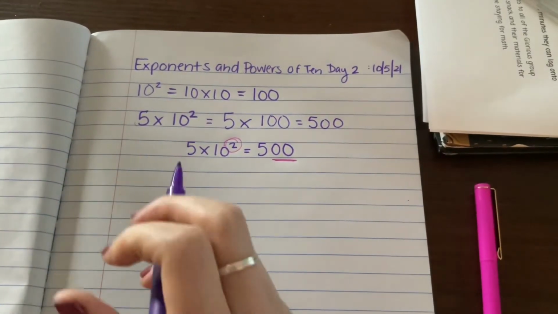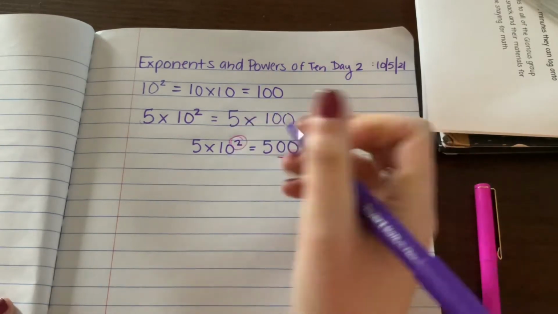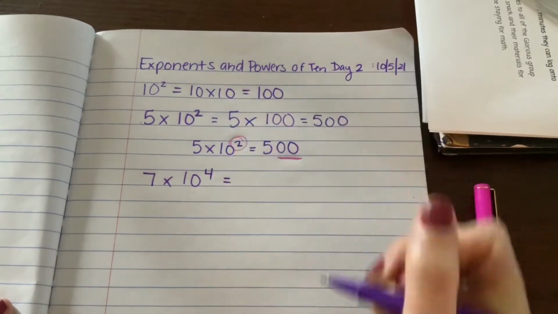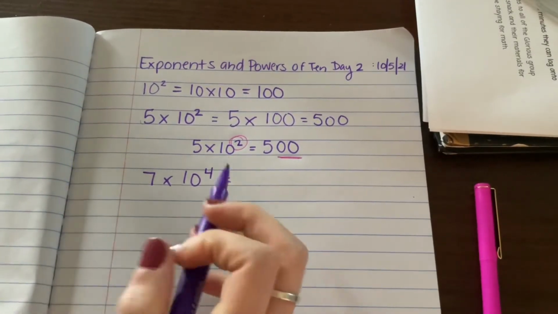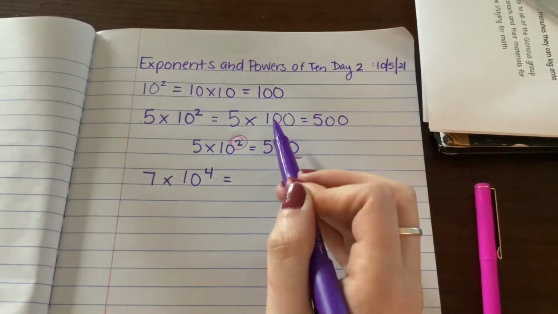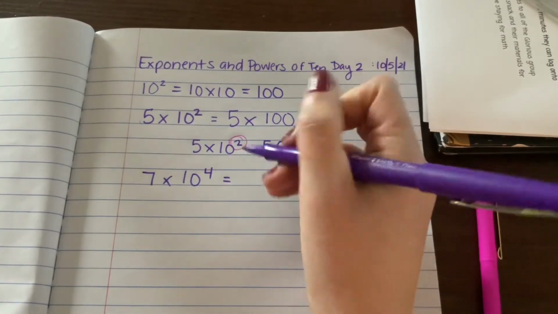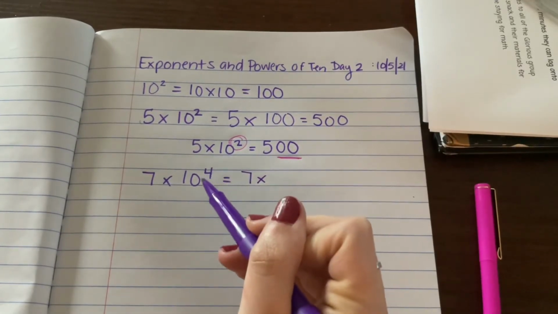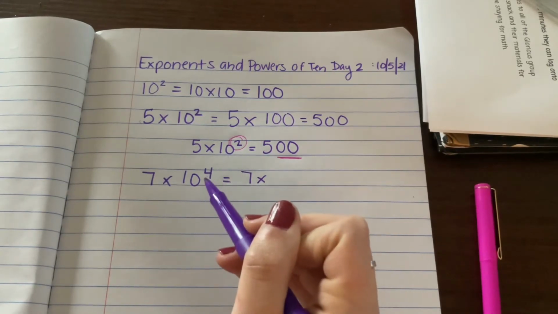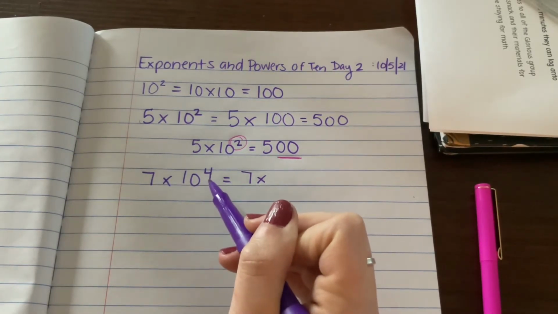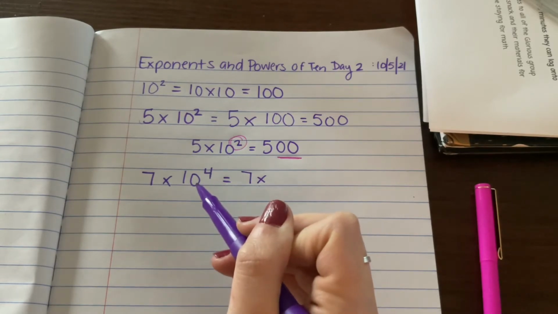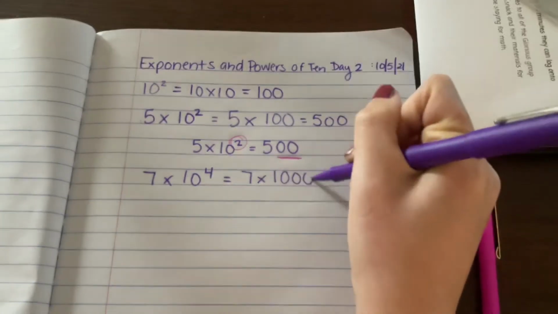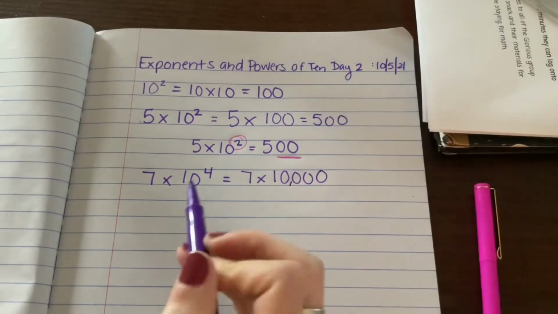Let's do another example so that way you can see it. So let's do 7 times 10 to the 4th power. We're going to break it down just like we did here. The first thing we want to do is 7 times, and then we figure out how much this is worth. Remember, going back to what we did earlier today and yesterday, this exponent is telling us how many zeros we're going to have. So we have our 1, and we have 4 zeros. 1, 2, 3, 4. 7 times 10,000.